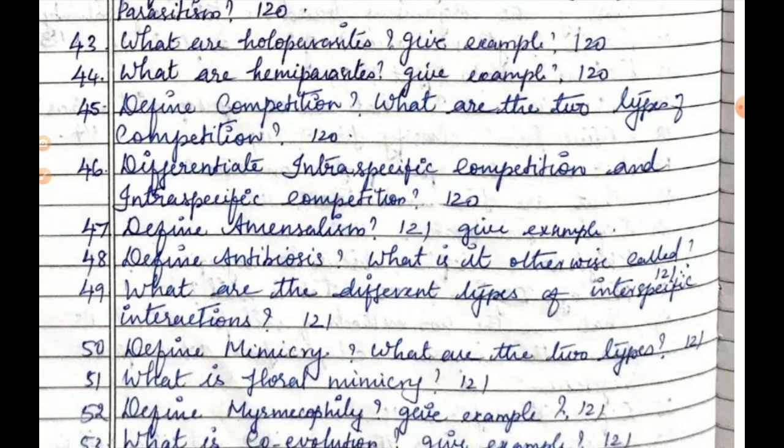The two types of mimicry are floral mimicry and animal mimicry. Floral mimicry is usually for inviting pollinators, but animal mimicry is often protective. Floral mimicry means inviting pollinators, and animal mimicry is often protective for the organism.